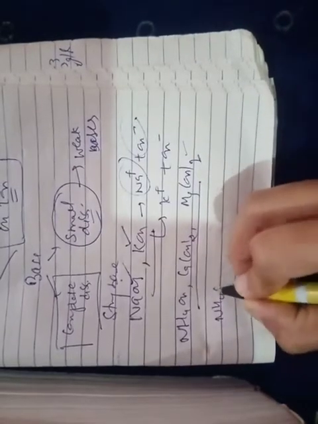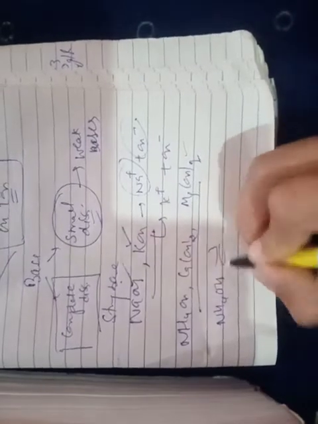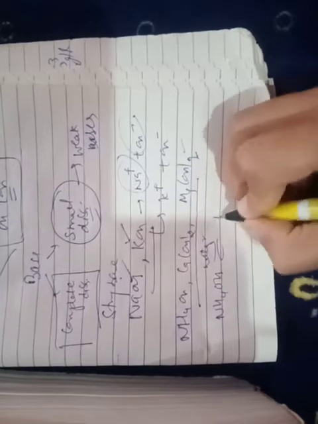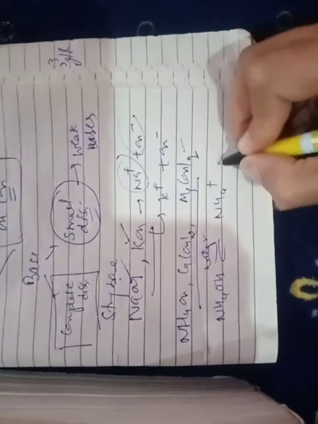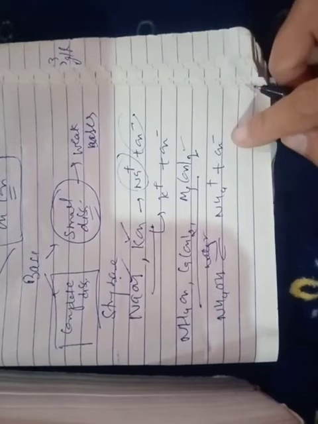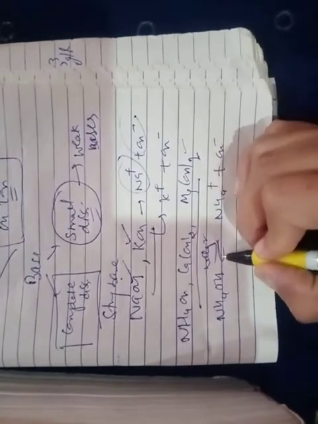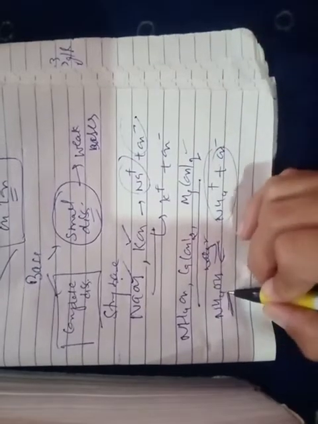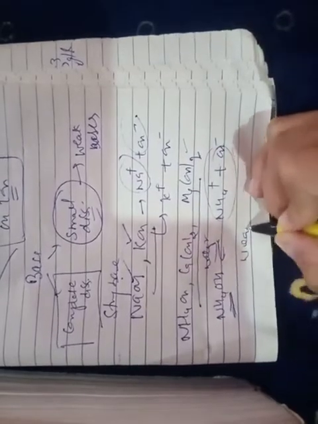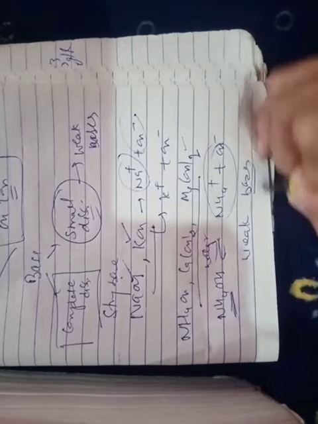For example, suppose we take ammonium hydroxide. In the presence of water it undergoes dissociation to produce ammonium ion and hydroxide ion. But in this case an equilibrium is set up between these ions and the substance. Therefore, these types of bases are termed weak bases.